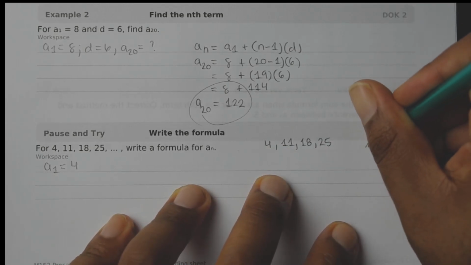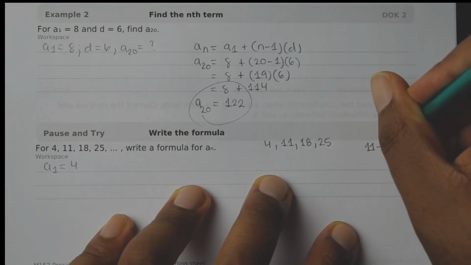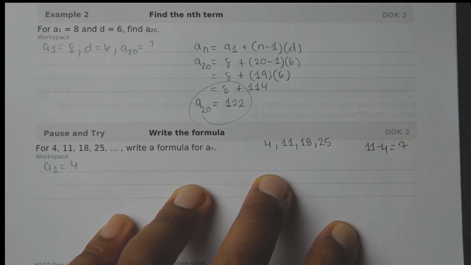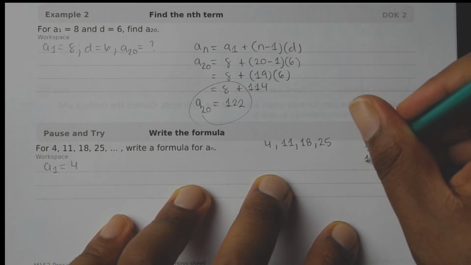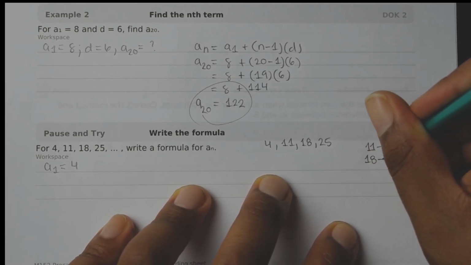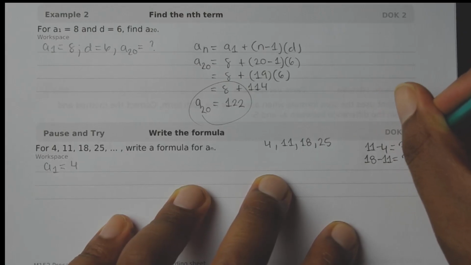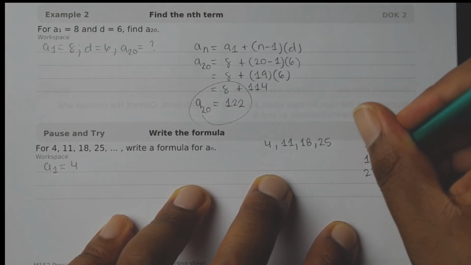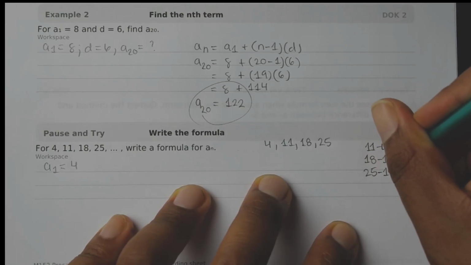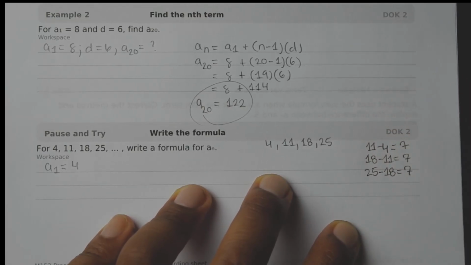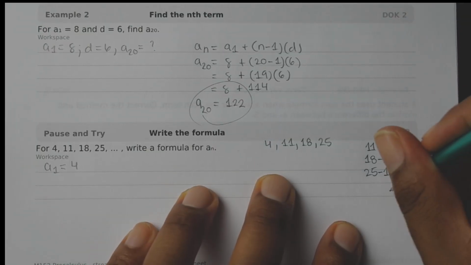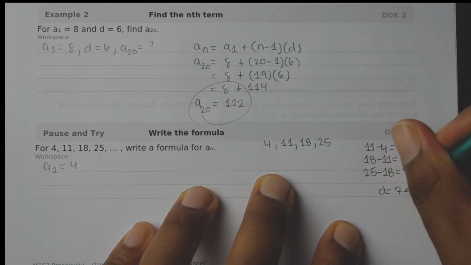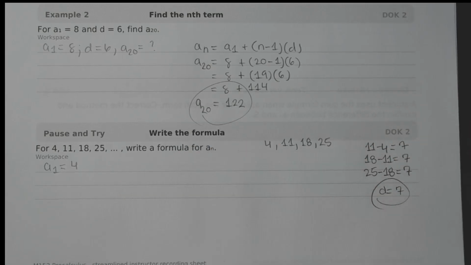So 11 minus 4 would be a positive 7. 18 minus 11 would be a positive 7. And then 25 minus 18 would also be a positive 7. So notice we have a difference of positive 7. So we have a common difference in this arithmetic sequence of positive 7.